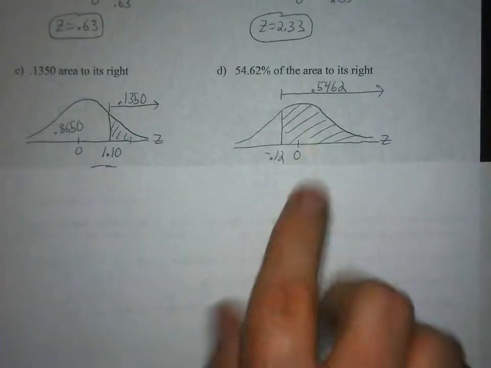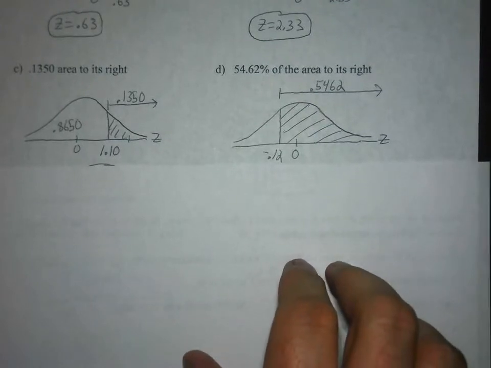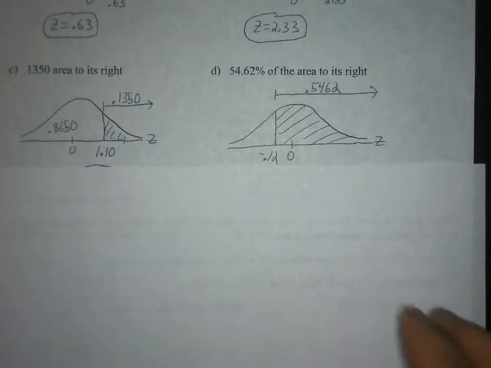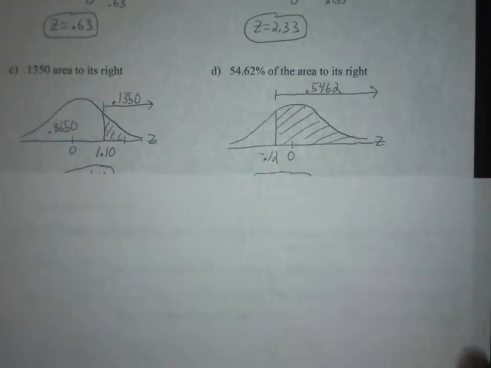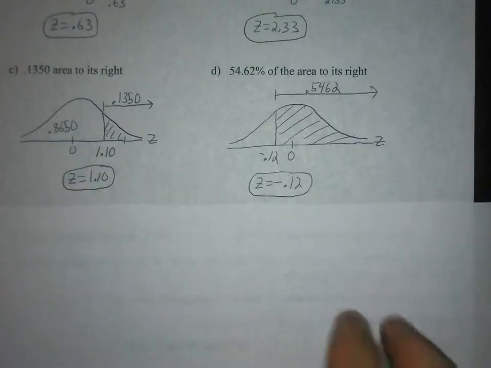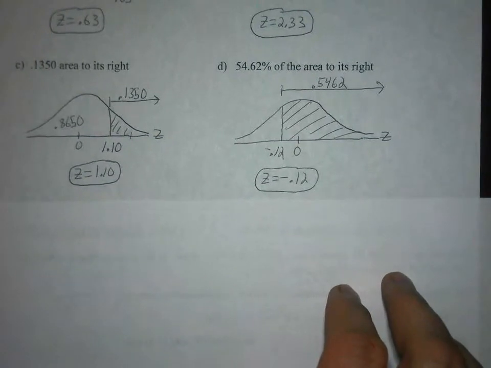Okay, and for the 54.62 to its right, there you'd want to look up 0.4538, and you can take my word for it, you get negative 0.12 for that z-score.